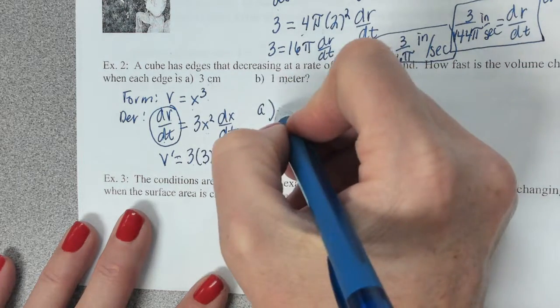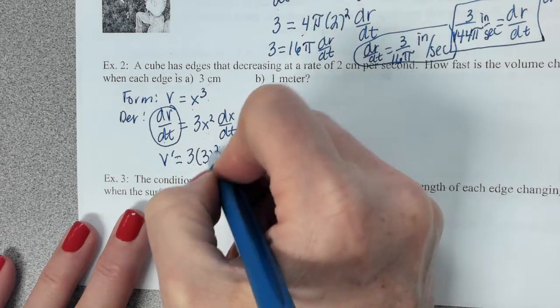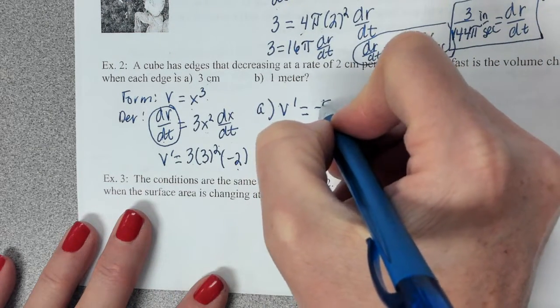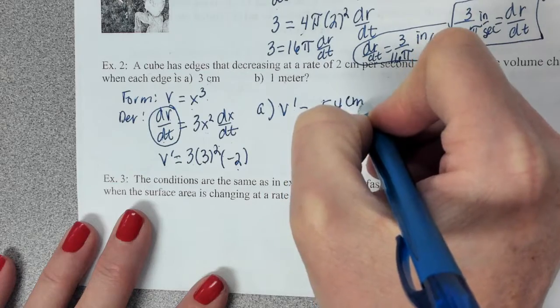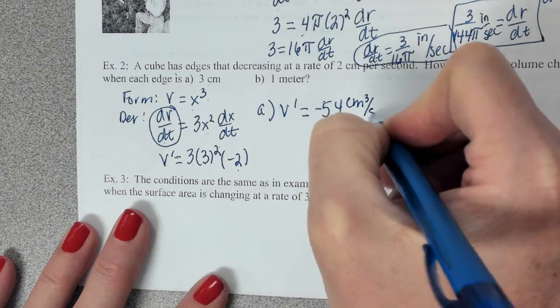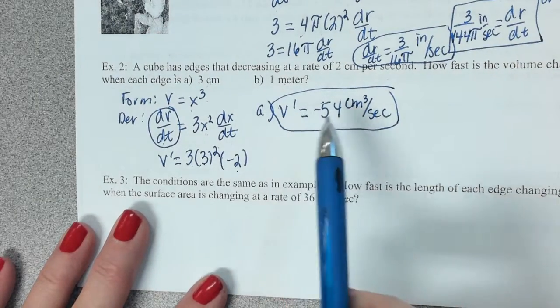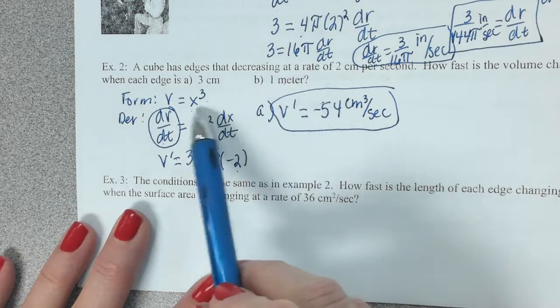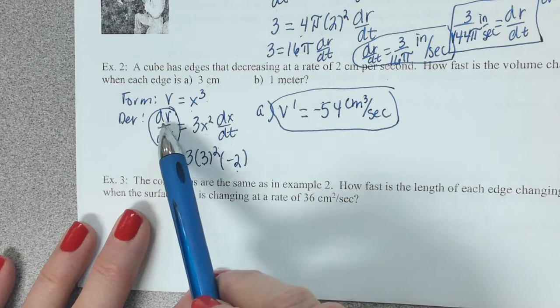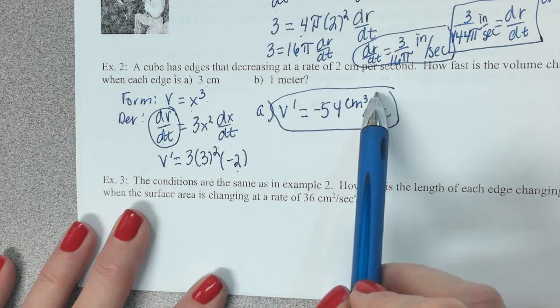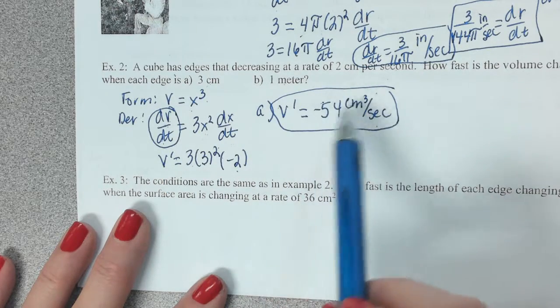So our v prime is negative 54 centimeters cubed per second. Guys, watch your units too. I always go back and check this. Volume, cubic centimeters per second. Make sure you have the correct units.